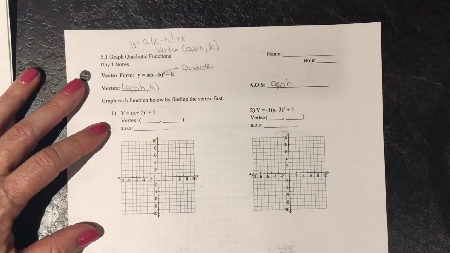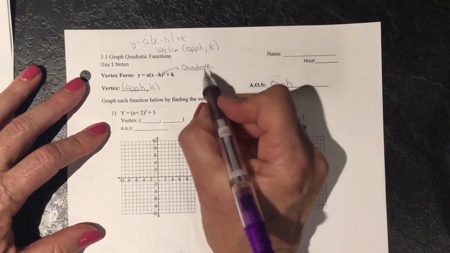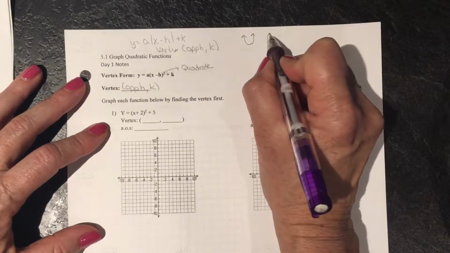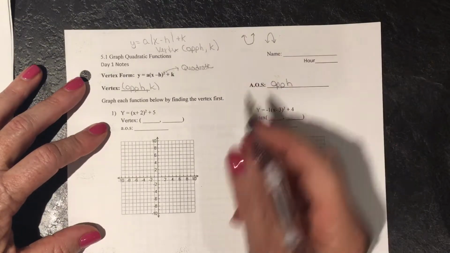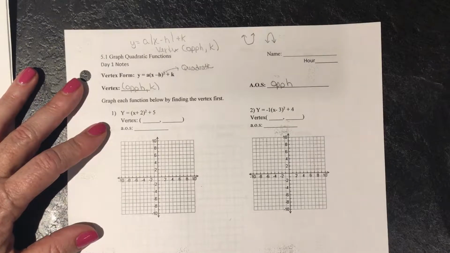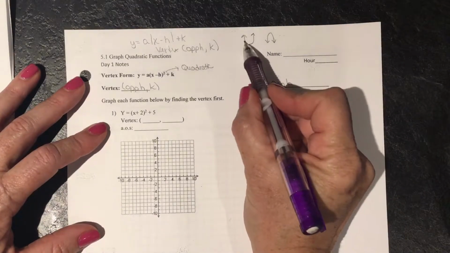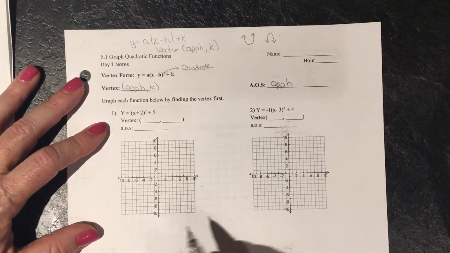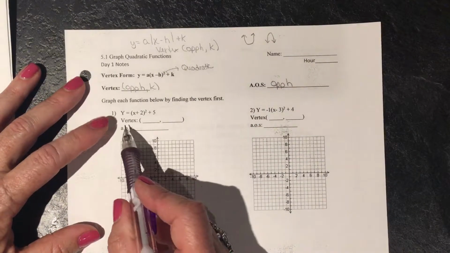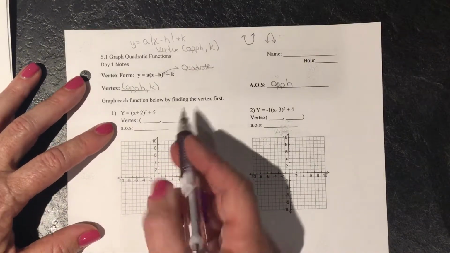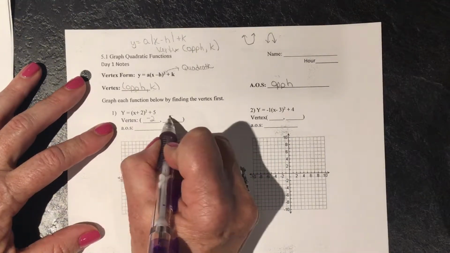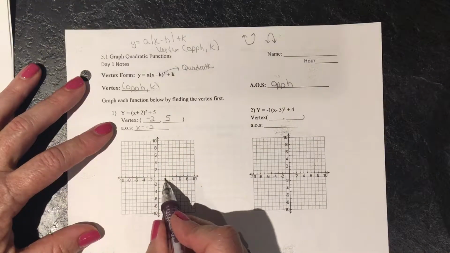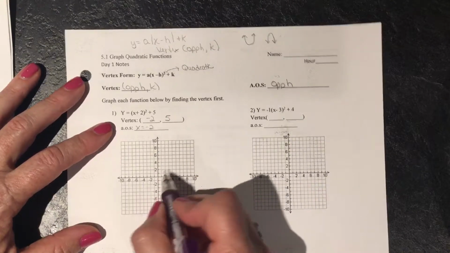The first thing we need to recognize is that a quadratic makes what we call a parabola, a soft curve, as opposed to the absolute value that has very strict, straight lines. So when we graph this, we make sure we have curves and not straight lines. We first recognize the vertex, which is negative 2, 5. The axis of symmetry is when x is negative 2. So we have that, and we can go ahead and graph.